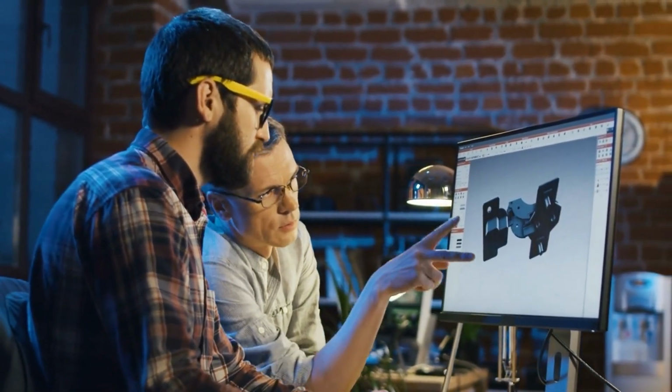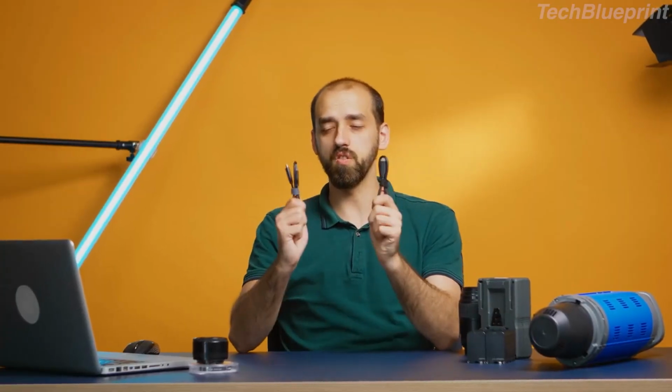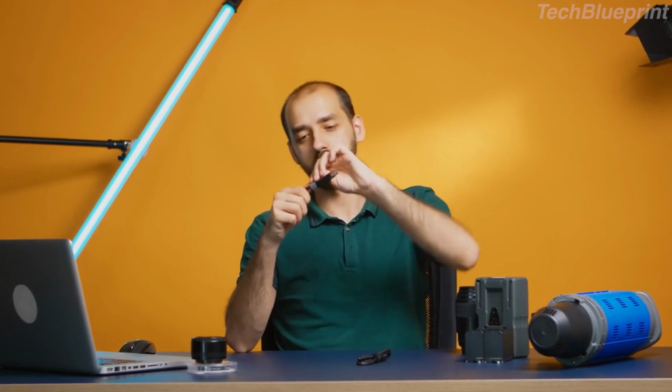Let's get started. How to design a low-pass filter. In this video, we'll explore the fascinating world of low-pass filters and guide you through the design process.